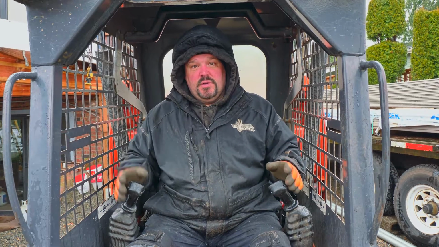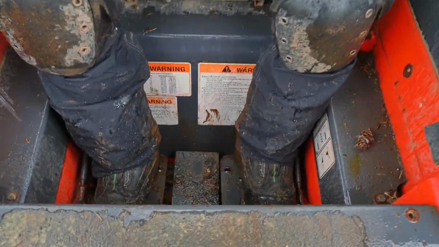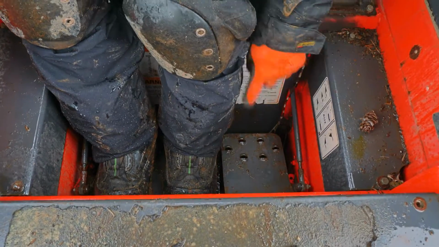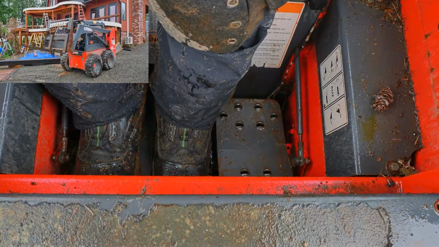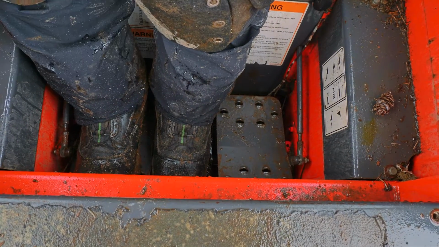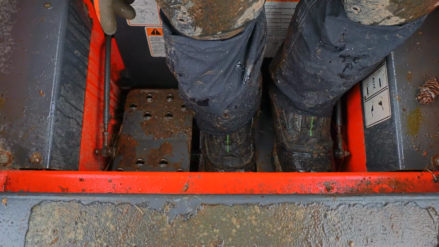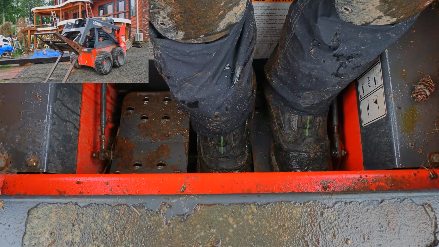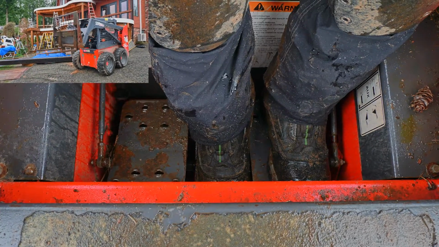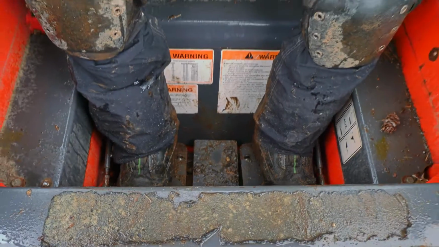So your left foot right here on this pedal controls elevation of how high the bucket will come up or come down. This foot pedal over here controls the pivot point of the bucket for dumping and lifting and leveling things out. So it takes a minute to learn these controls.